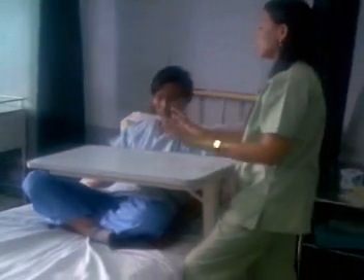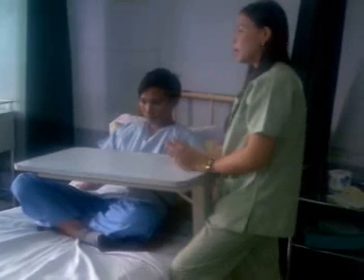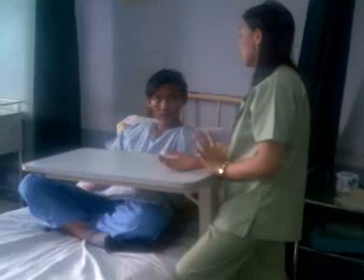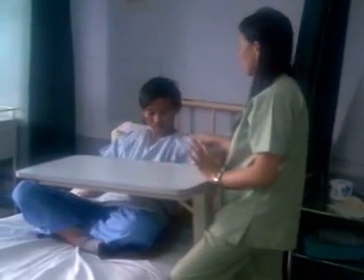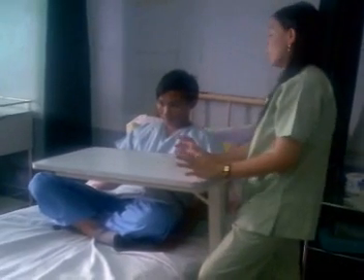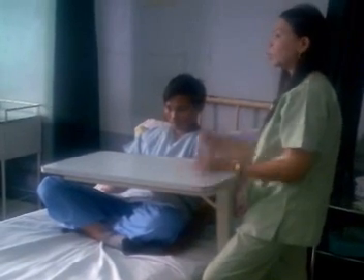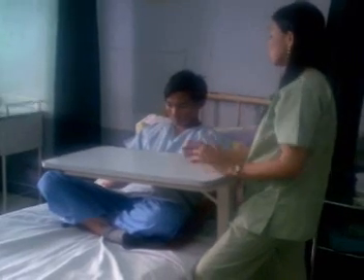Then next is see to it that all patients have the chance to wash their hands. So be sure that no patient is allowed to go through the food tray with soiled clothes or linen, so that the patient will feel comfortable and can concentrate on his or her meals.